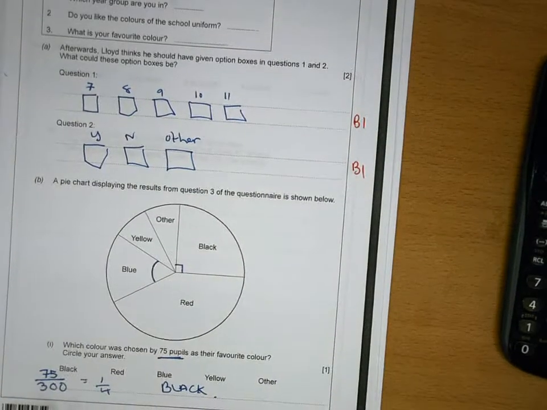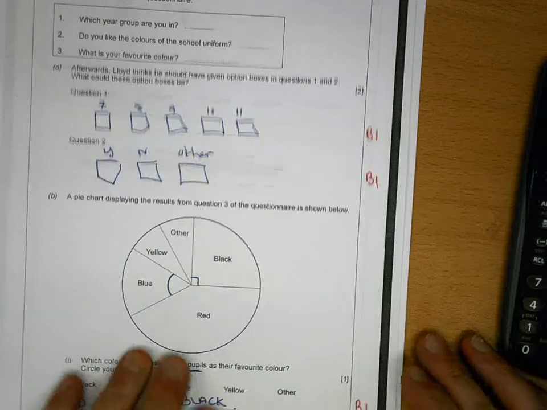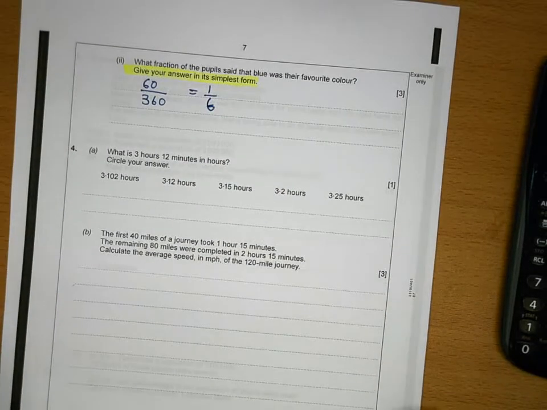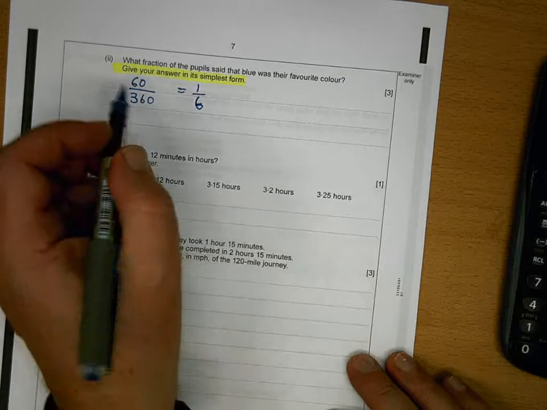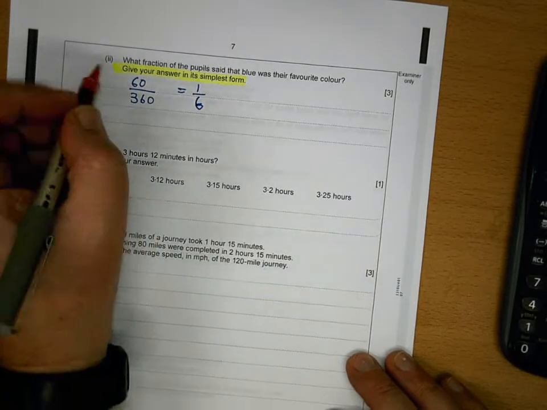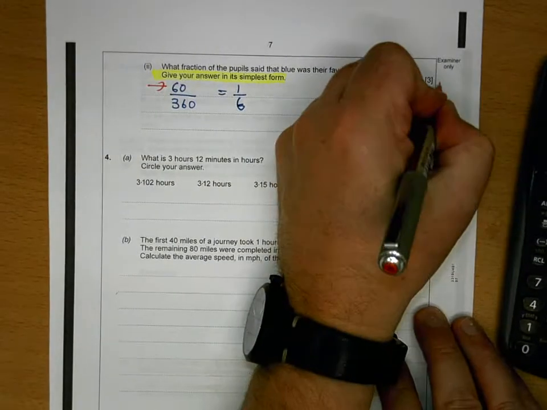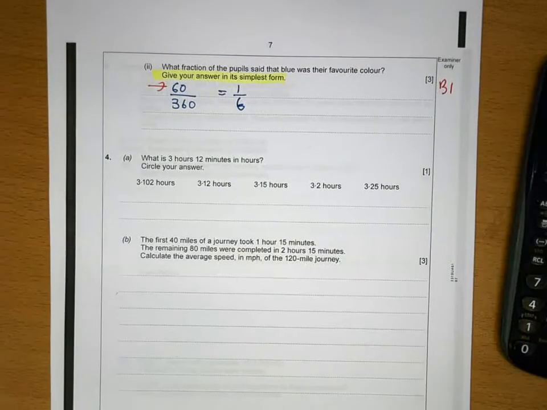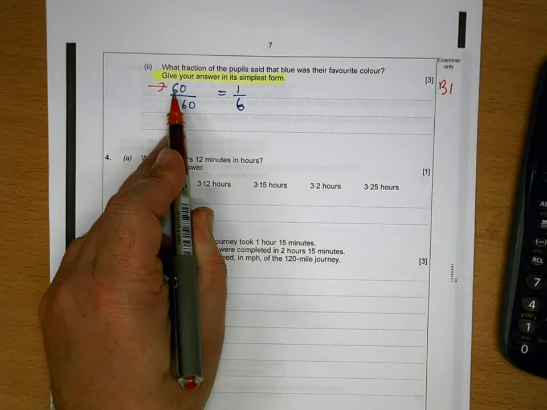Part B, part 1 is a straight B mark for black. And for part 2, there's 1 mark for the angle. Okay, so for measuring the angle accurately, and when I say accurately, it could be 2 degrees either side and you'd still get it right.